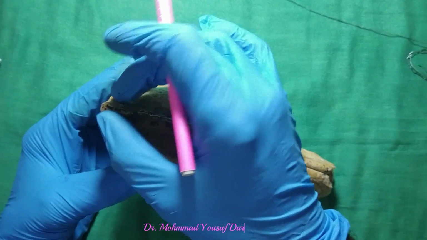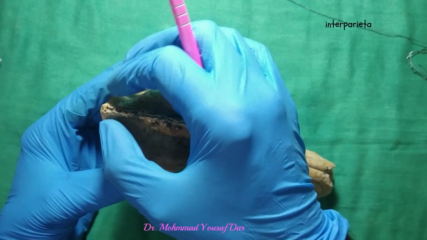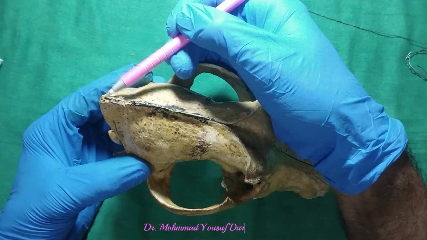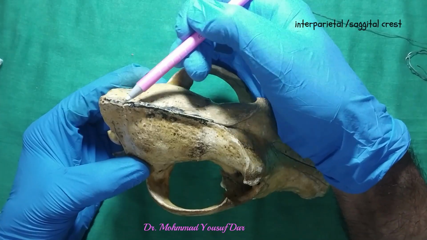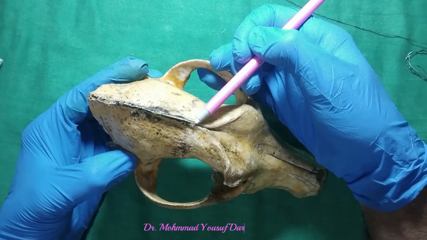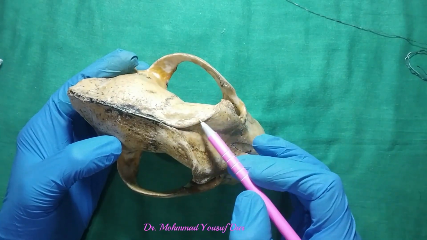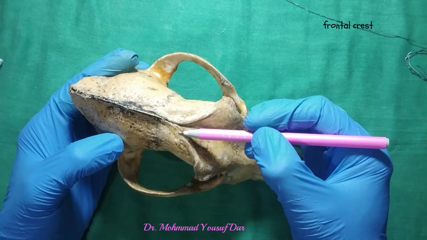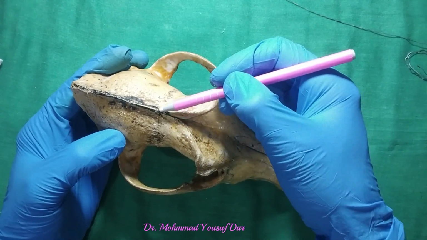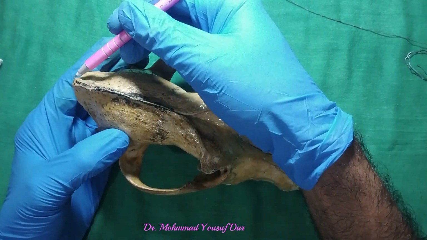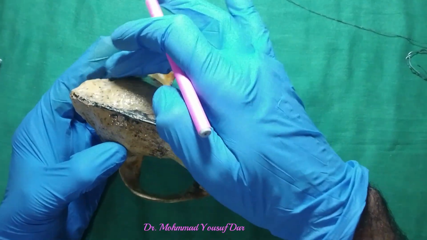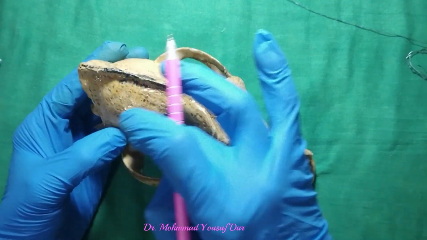This is the interparietal. ठीक है. And here this is the interparietal crest or external sagittal crest. This is the parietal crest. And here this is the frontal crest. The frontal crest of both the two bones, they will join here with the parietal crest, and here this is the interparietal or the sagittal crest. ठीक है. ये parietal हो गई, ये parietal हो गई.